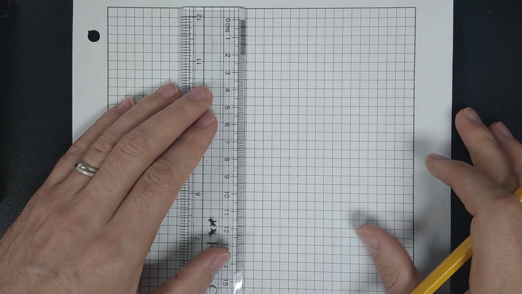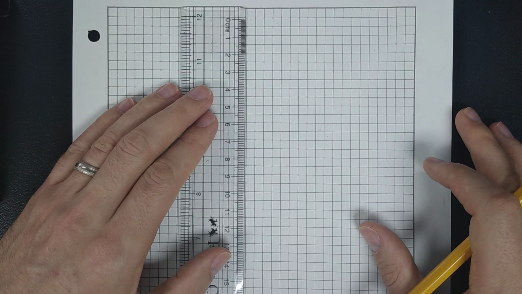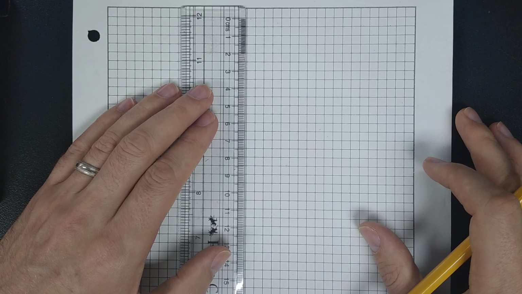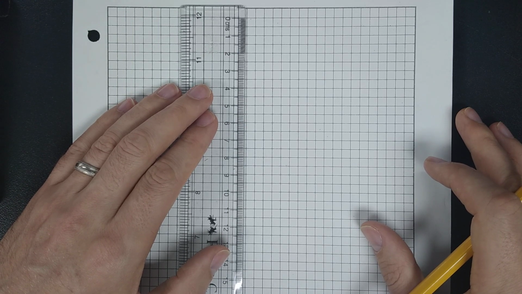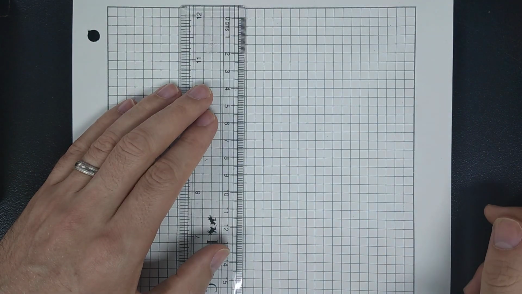I'm using graph paper here, and I would suggest graph paper for you as well. It is going to make your job easier if you have all of these nice grid lines.